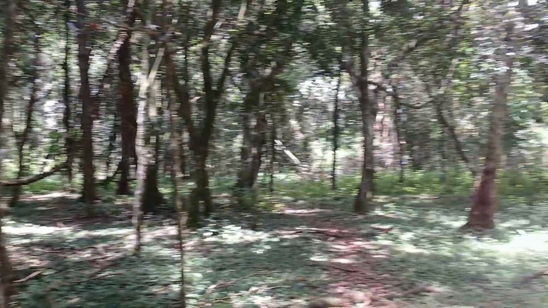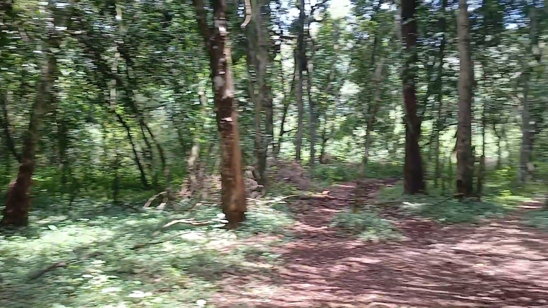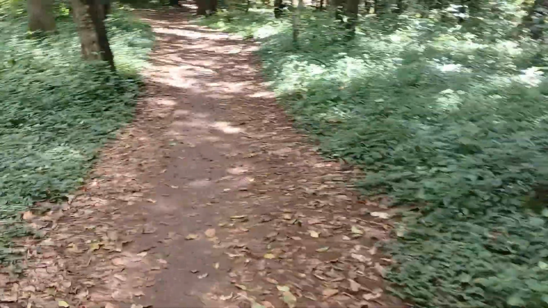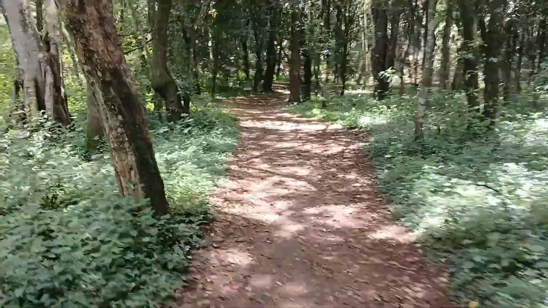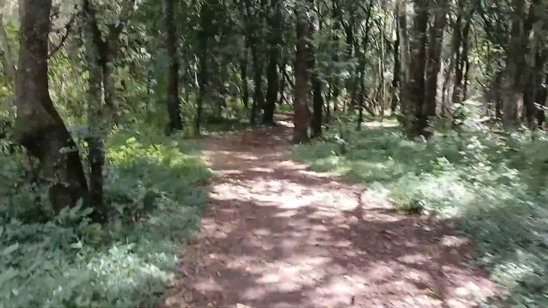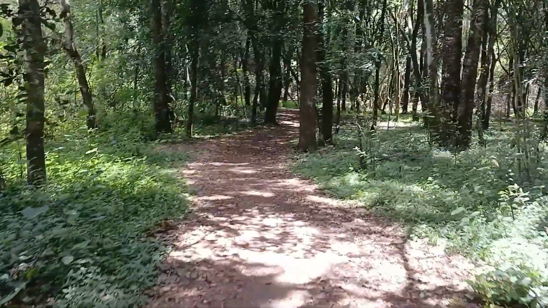Given the hunger for land in the city and the fast-growing population, it is something of a miracle that there are still a few stands of indigenous East African montane forest left. The most well-known of these is the Karura Forest. The largest, but much less well-known, is Ngong Forest.